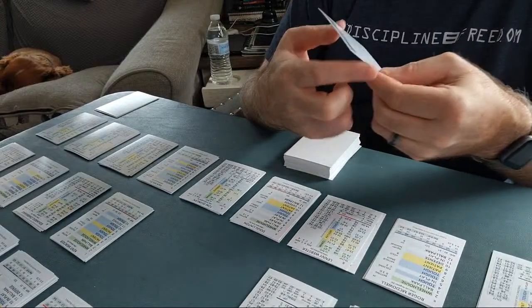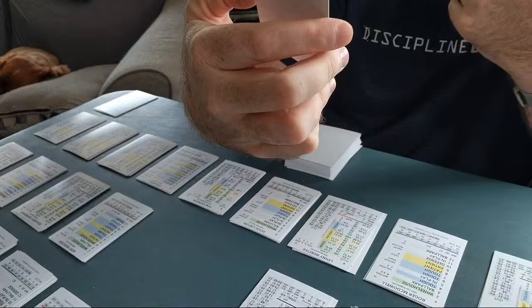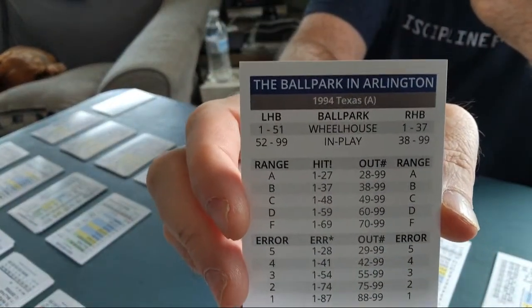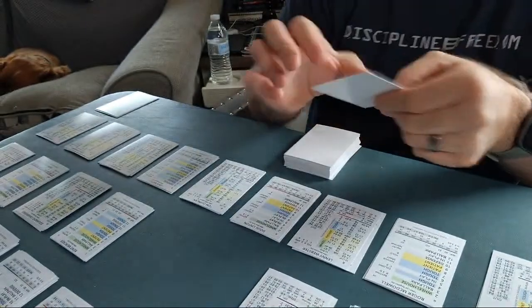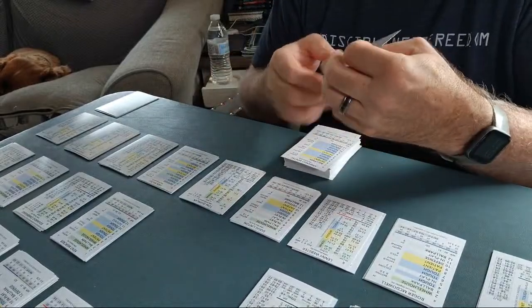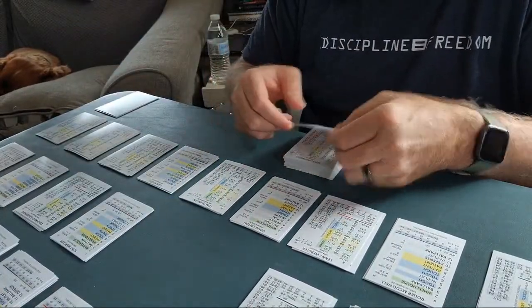Here's the ballpark in Arlington, which is a pitcher's park in '94, pretty much. 1-51 wheelhouse versus lefties, 1-37 versus righties. That qualifies as a pitcher's park in '94. So the Rangers can rely on their great pitching. Yeah, okay. They have a killer lineup, I'm sure. Those '90s Rangers were something else.